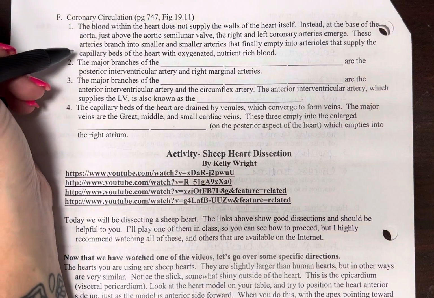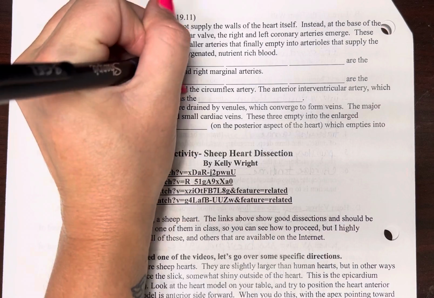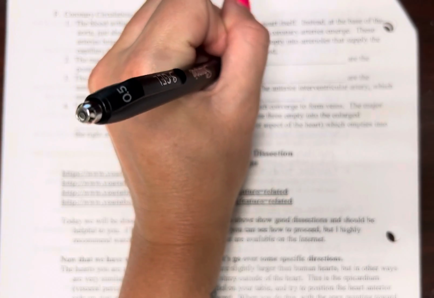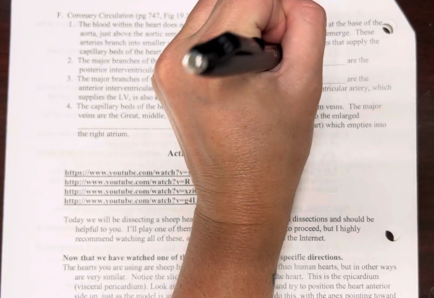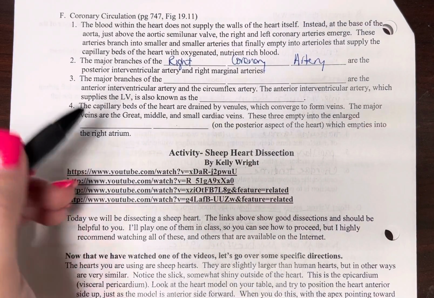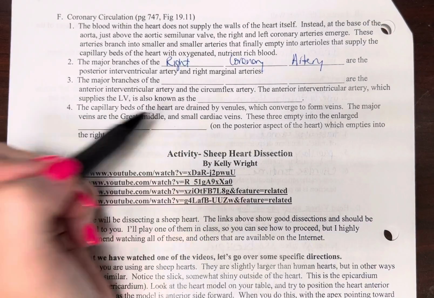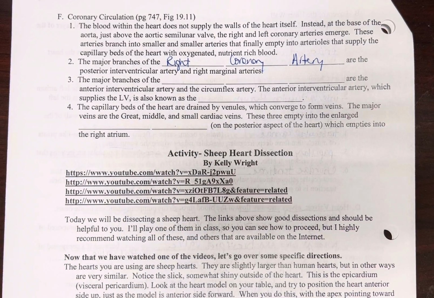Okay, so starting out on the right side, the right coronary artery, you have the posterior interventricular artery and the right marginal artery. Again, just write this down. We're going to talk about it, then we're going to look at them on a picture.